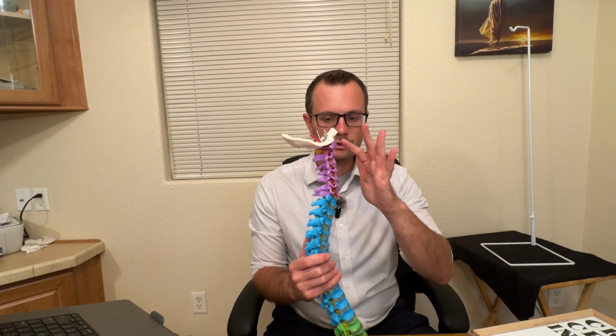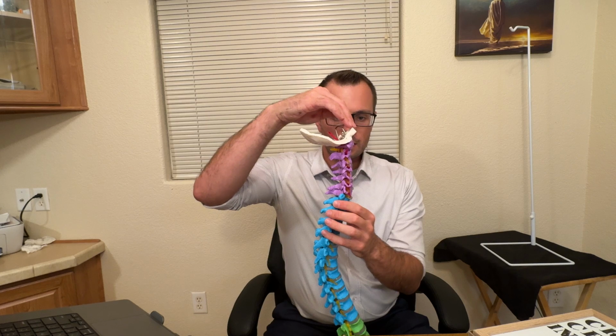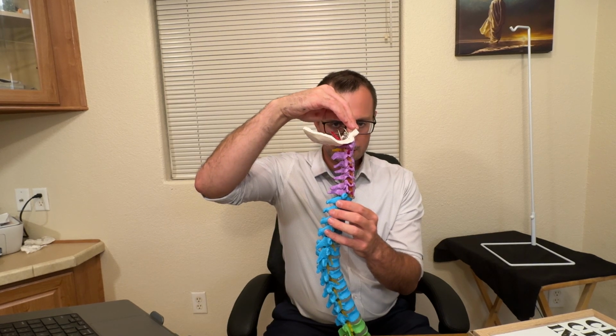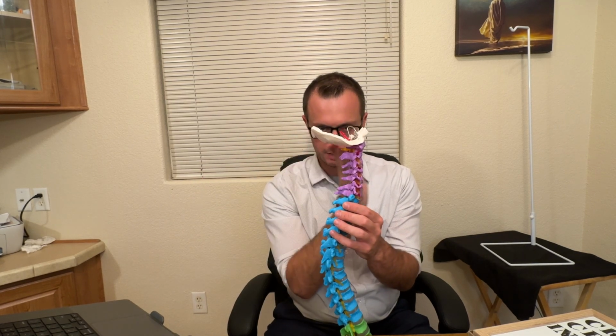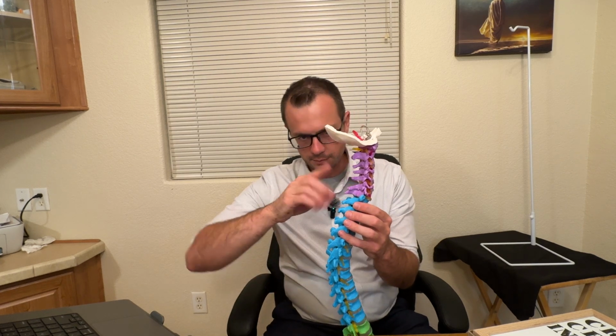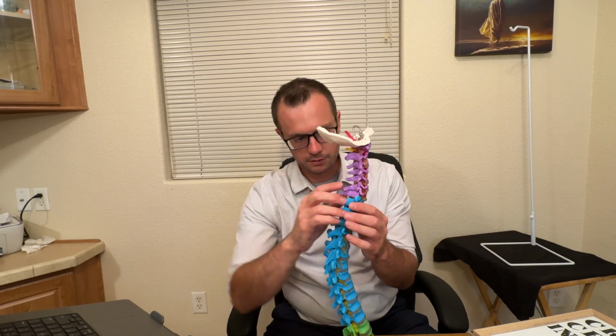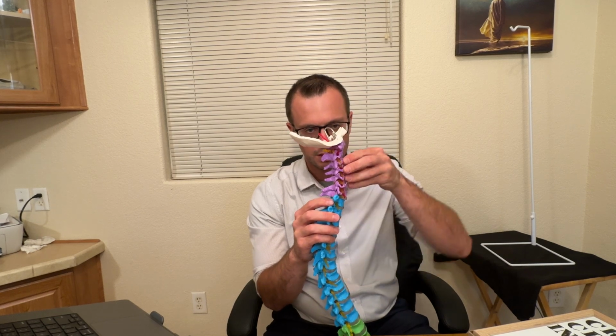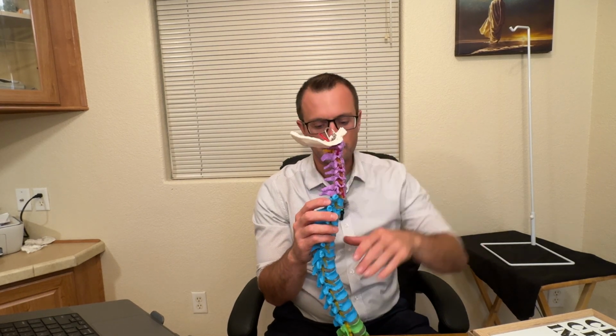What that means is that you're going to have a slightly posterior angulation of the top half of that cervical spine, and then a slightly posterior angulation of the bottom half of the cervical spine. And then the middle portion is going to be further anterior.